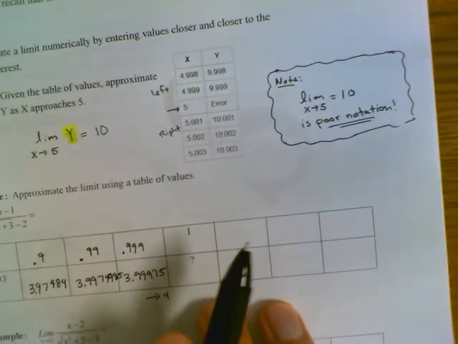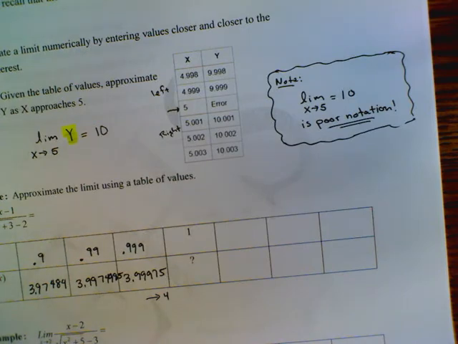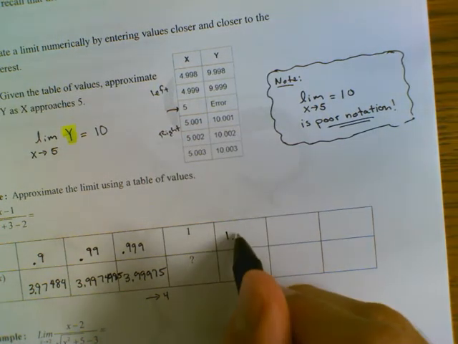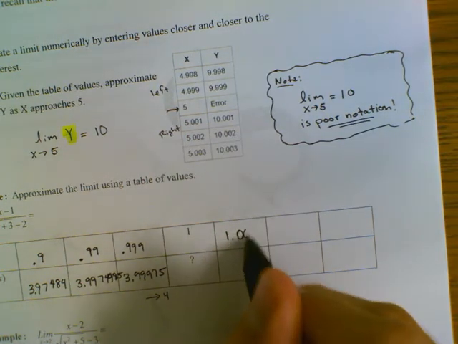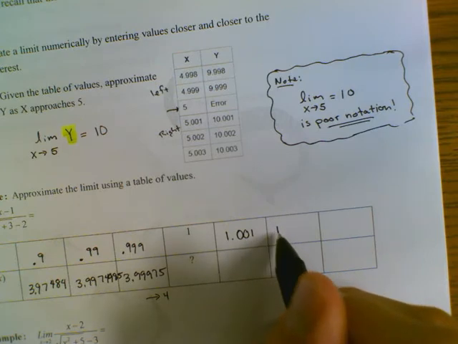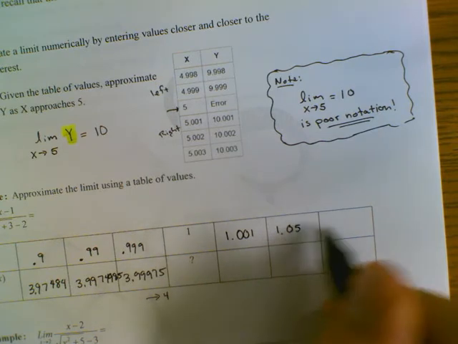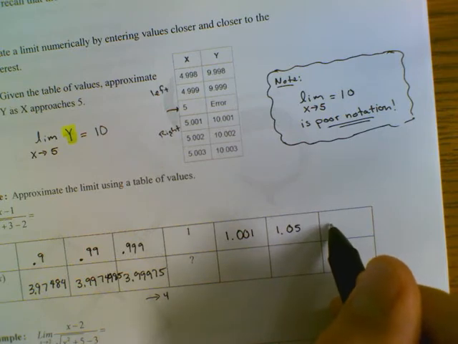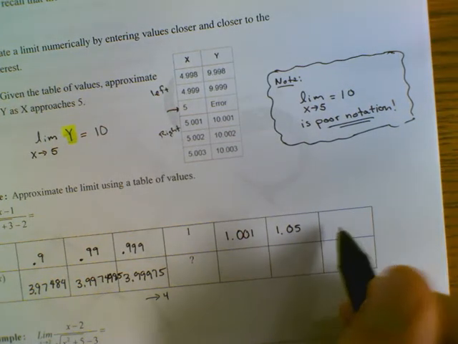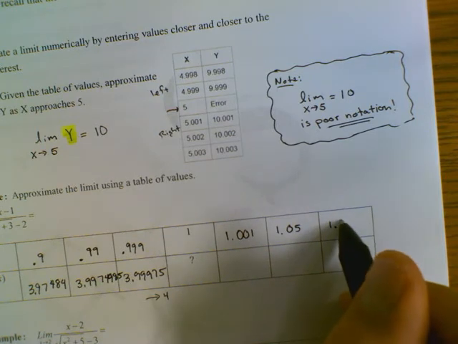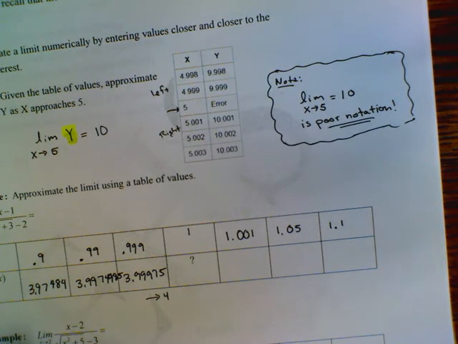And instead of being so very close to 1 this time, maybe I'll do 1.001. That's fine. And then maybe 1.05, and then maybe 1. I'm going farther away, so maybe 1.1.